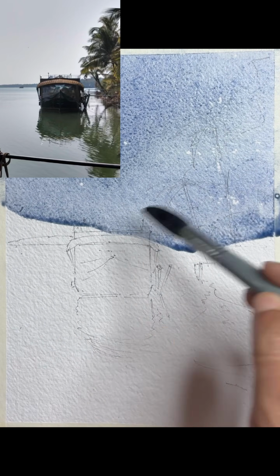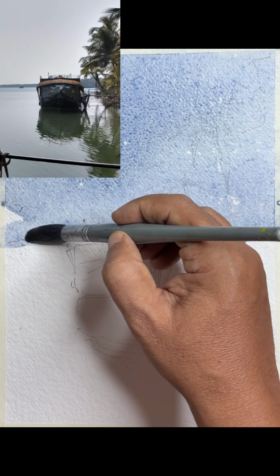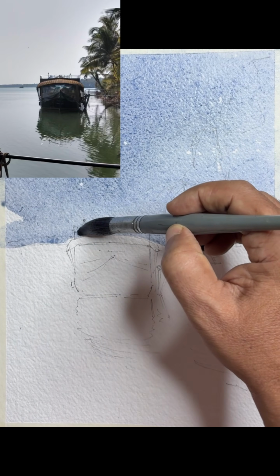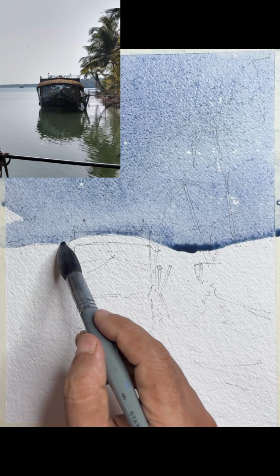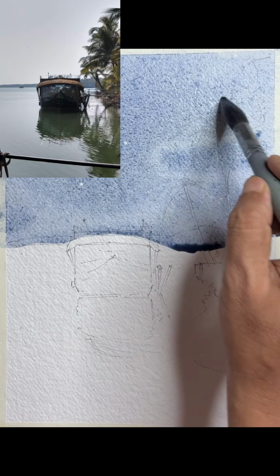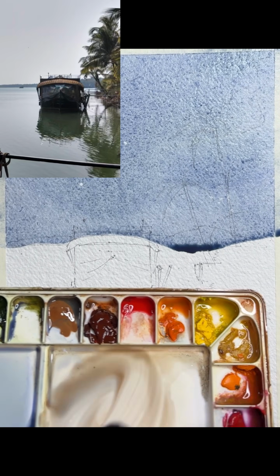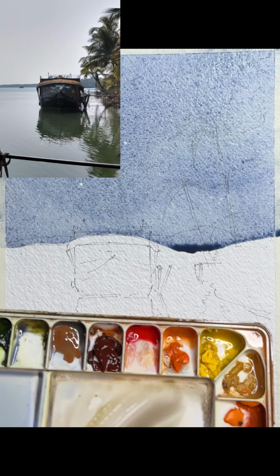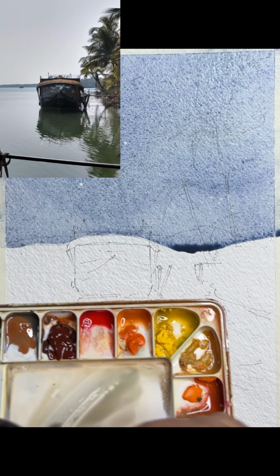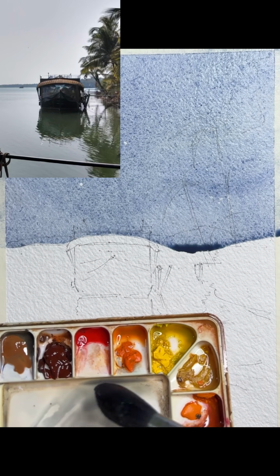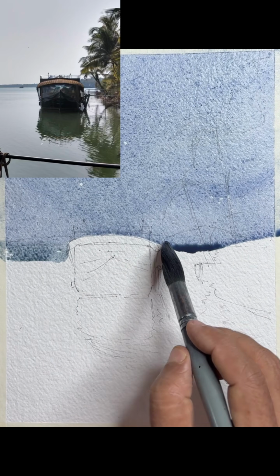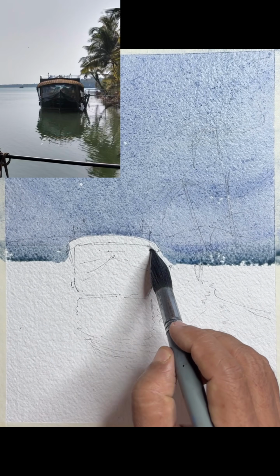I started on dry paper with a wet wash, and once the initial blue wash was wet, I added some tone variations to make it slightly interesting. Now we need to convert that blue tone of the sky to a greenish blue sort of color, and merge the sky and water together.